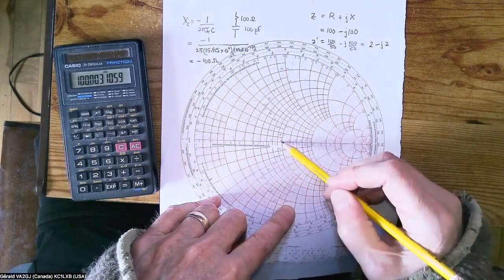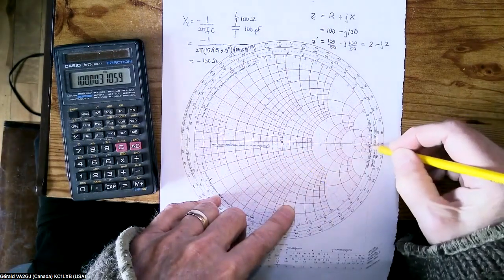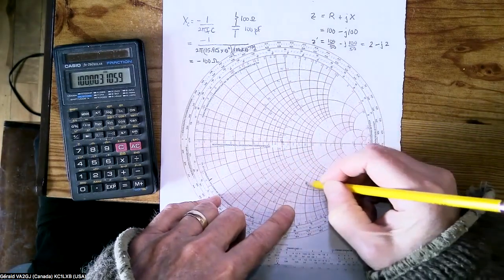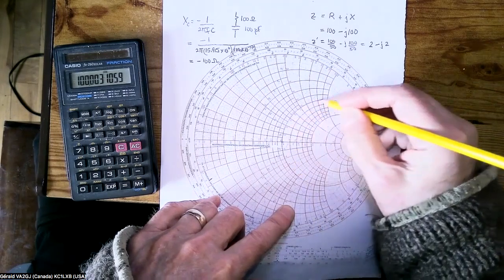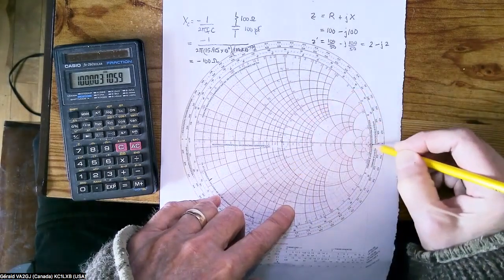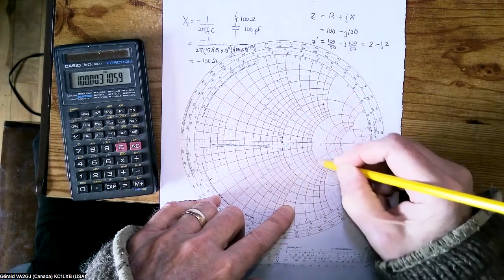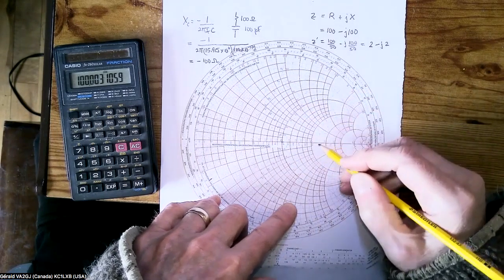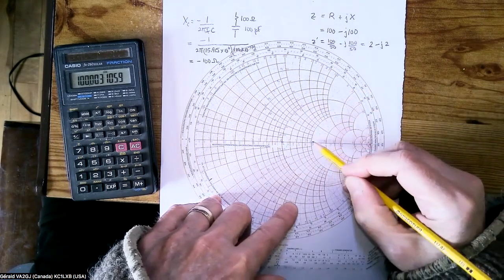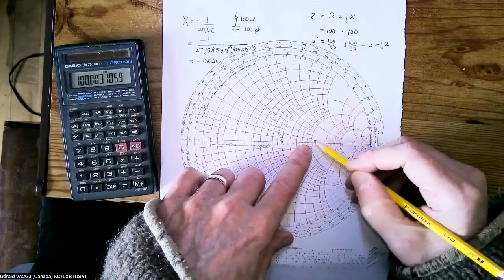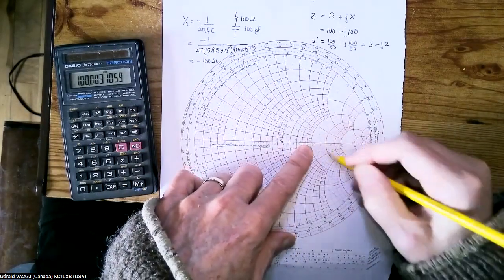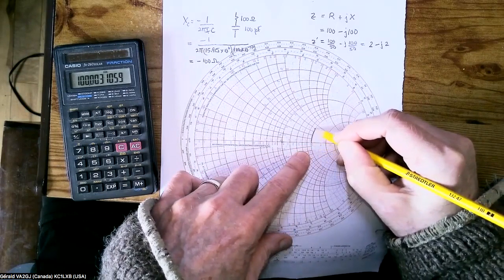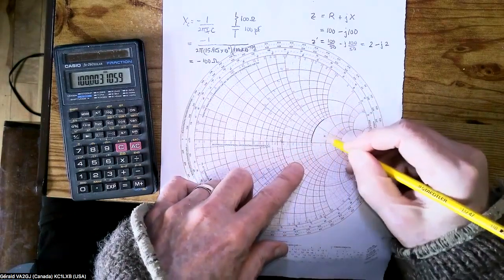This is a resistance of 1. So I'm looking at circles which go around this path. Again, the circles are labeled in red. So here is the circle labeled 2. So I will highlight that with the pencil.